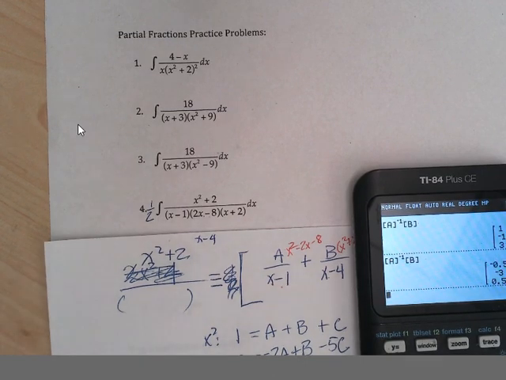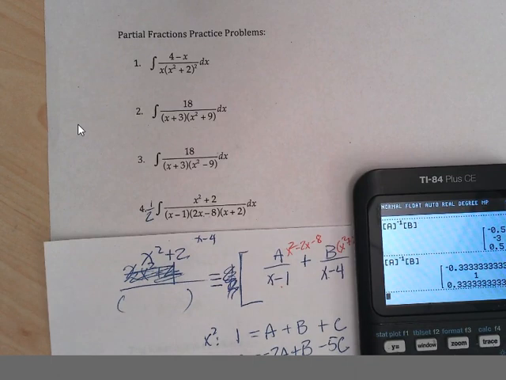A inverse B I just did, so I can just press enter, and I get negative 1/3, 1, and 1/3.